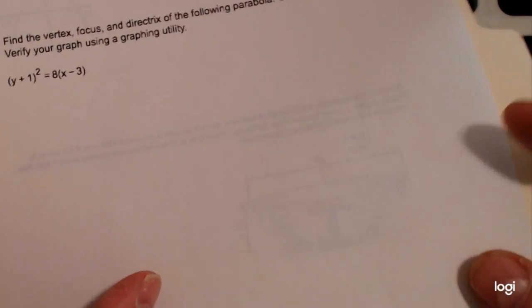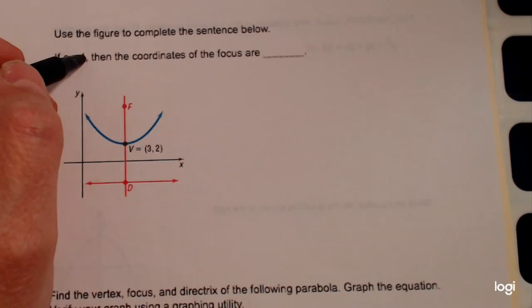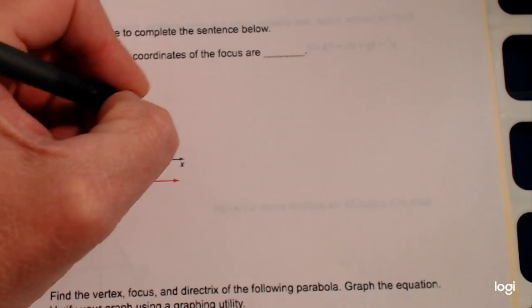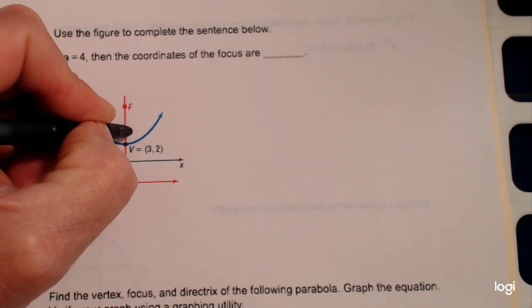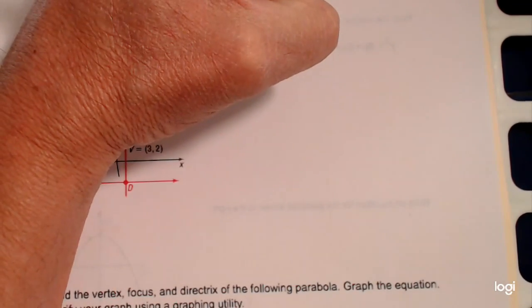All right. Use the figure to complete the sentence. If a equals 4, then the coordinates of the focus are. Well, that's 4. So I've got to go up 4, right? So up 4 would be (3, 6).